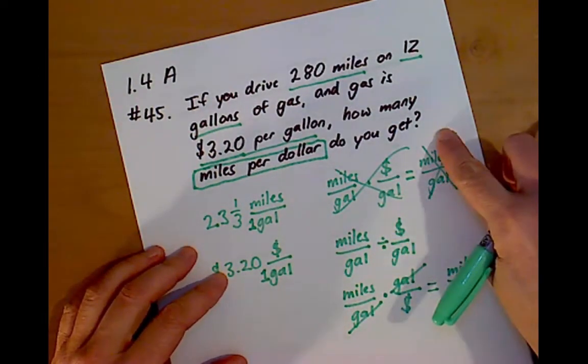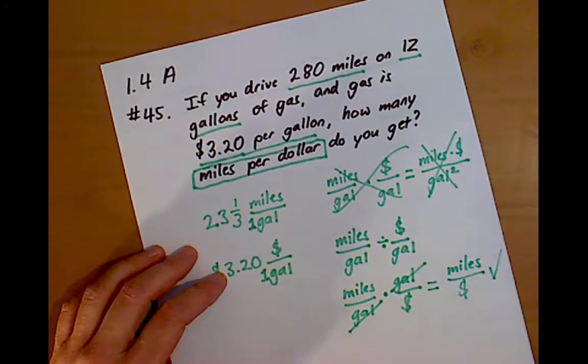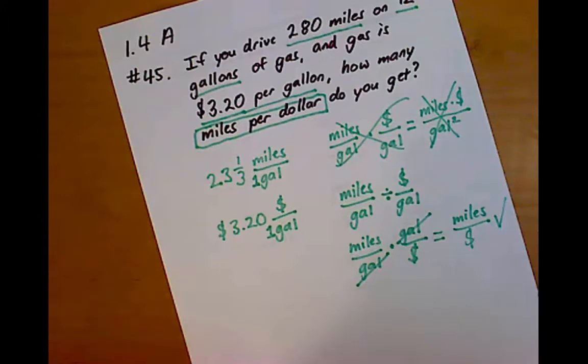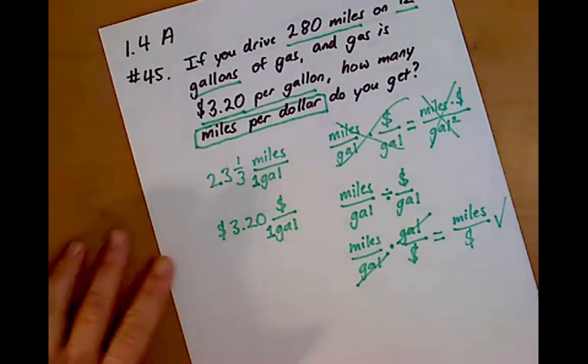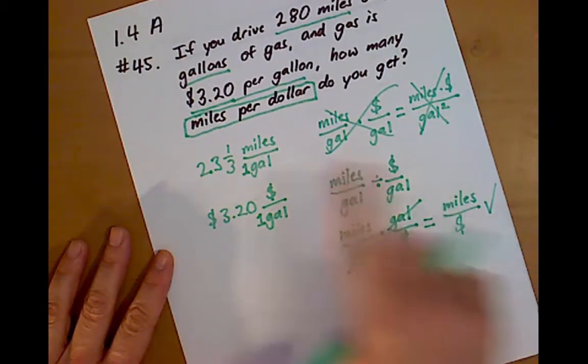Multiplying gives us the wrong units. That's not what we want to do. Dividing gives us the correct units, so that is what we want to do. Okay? See how the units are kind of nice? They kind of tell you what you're supposed to be doing. They're kind of cool that way. So now that we know what we're supposed to be doing, let's do it.